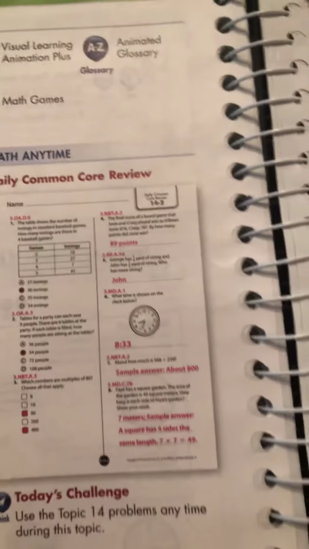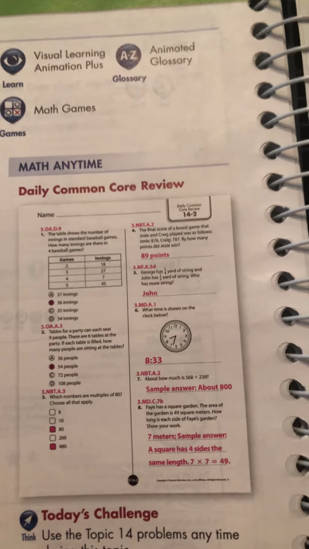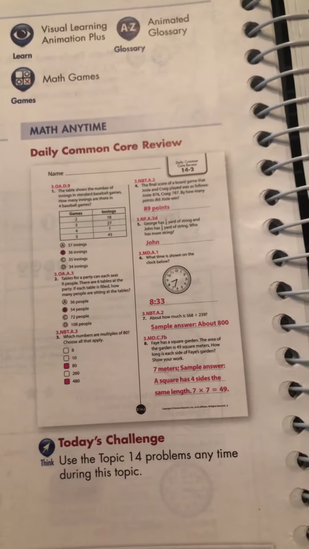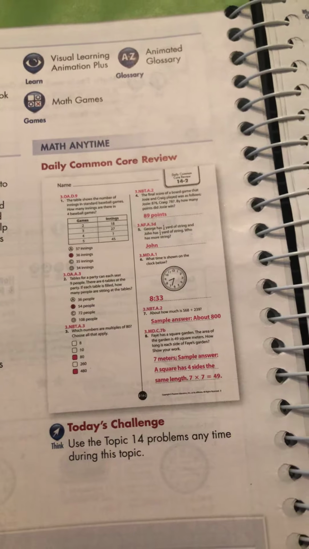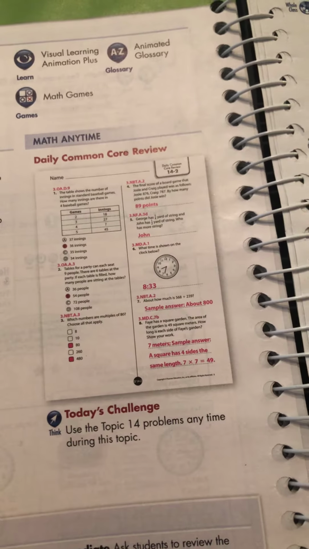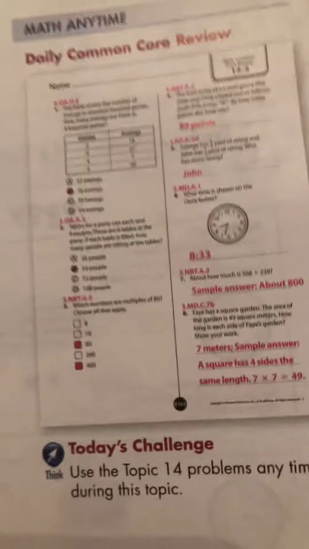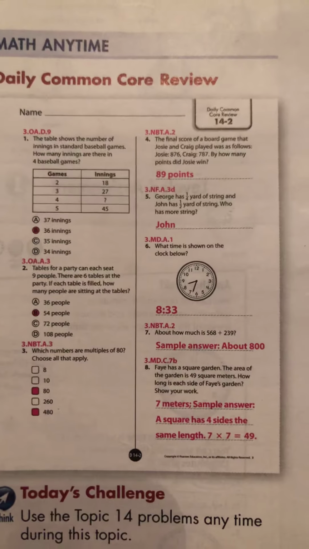Okay, so I wanted to help you guys out and go over 14-2. Some of my pages in the book I took home, I must have shared with a friend, so I don't have them in there for 14-2, but I have my book. So this is the Daily Common Core Review page.